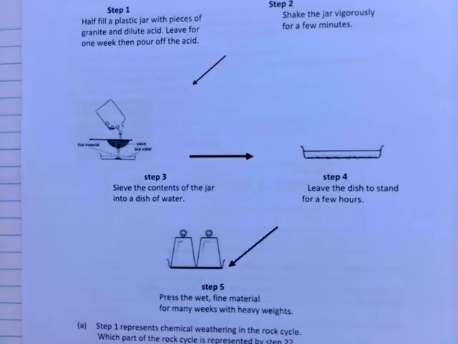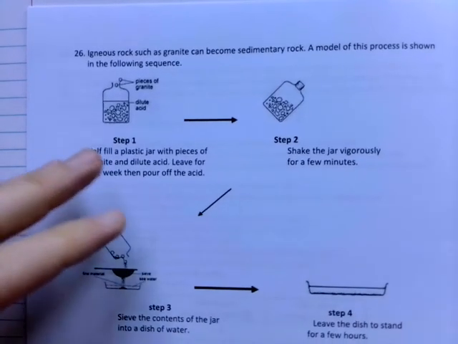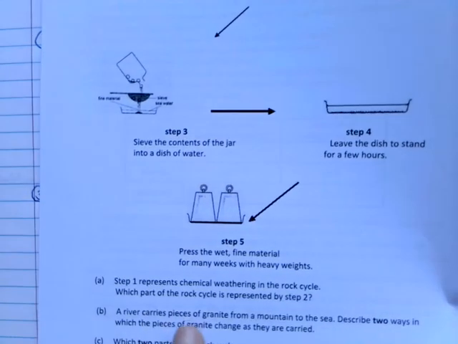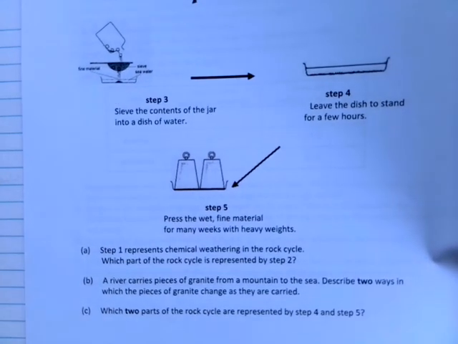Okay, so this question 26 here, this is all one page for this question. It's just a simulation of the weathering and sedimentary rock forming process. And you need to answer these questions down here at the bottom. And then once you get to this one here, you can stop there. All right?